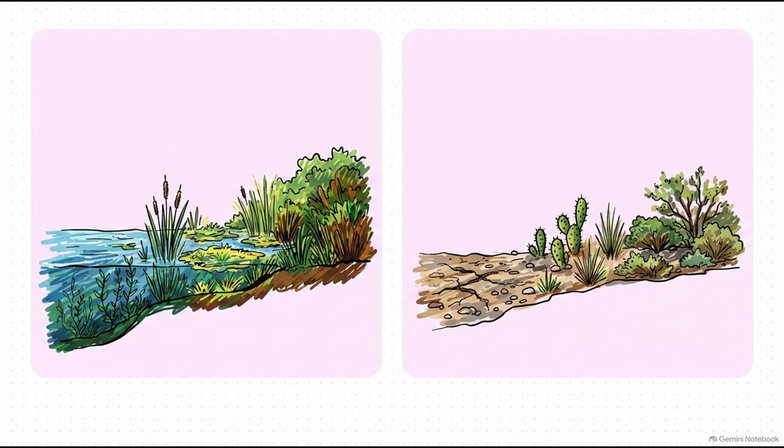Hydric succession happens in super wet areas, like a pond slowly filling with sediment and plant life. Xeric succession starts in bone-dry areas, like a desert or bare rock. Yet, whether an environment starts out as waterlogged or completely dry, nature's incredible biological engineering constantly drives both extremes toward the exact same stable, moderate moisture middle ground.